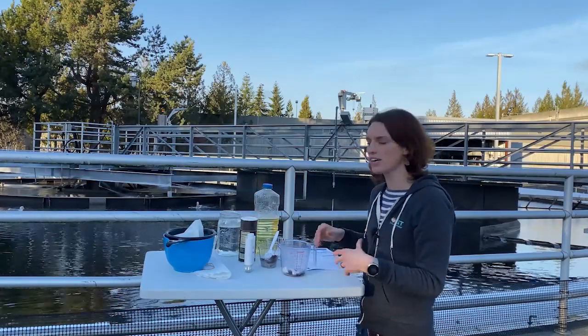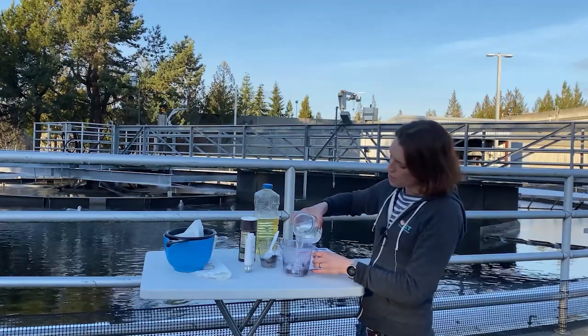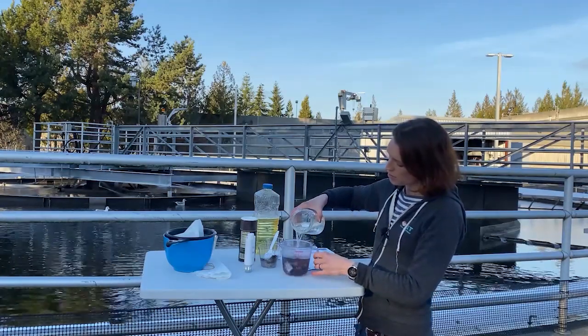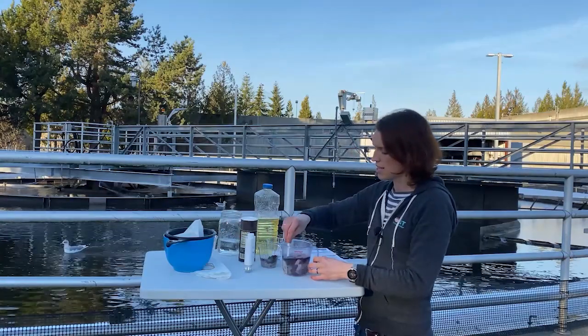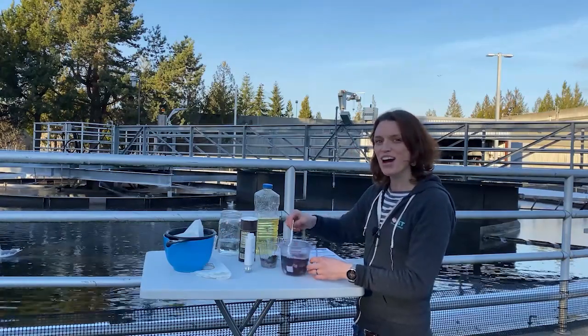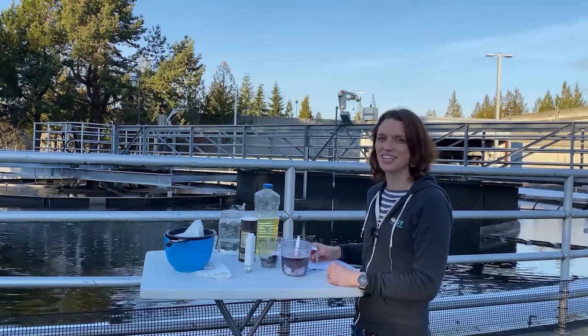So now that we have the ingredients, you can go to your sink or have some water next to you, fill it up, and give it a stir. Go ahead and make your wastewater, then come back so we can go on to step 2, designing your filter.